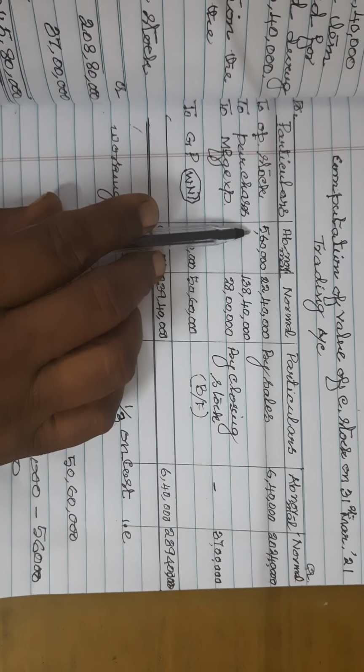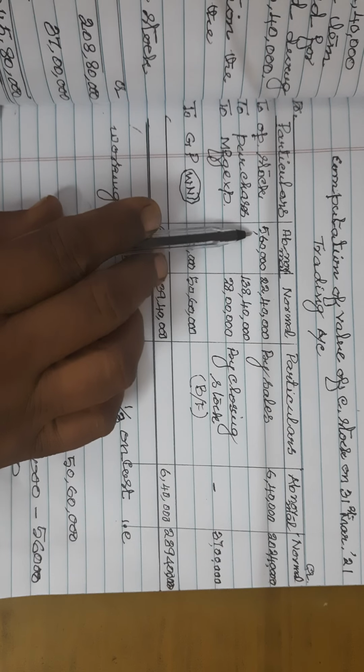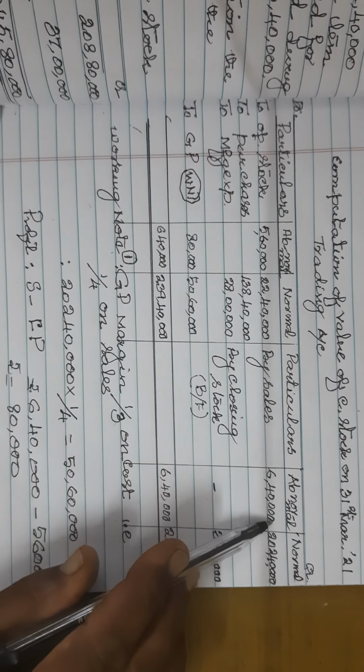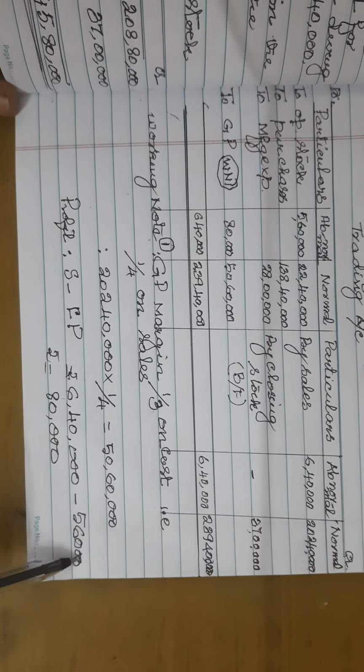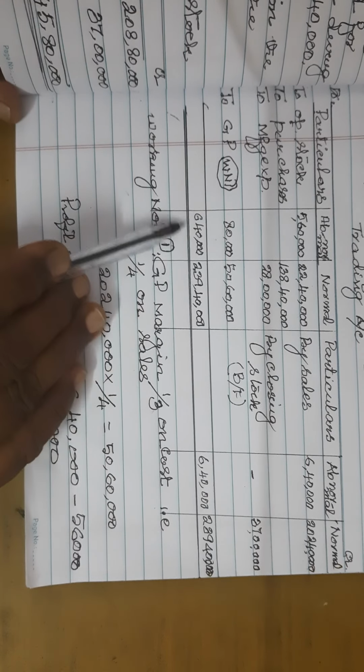I hope you are very clear. If you are not understanding, leave it in your comment box. I'll try to make you understand still further. So in the 5,60,000, they sold for 6,40,000. So what is the profit? They have given the cost, they have given the sales. So the profit is 80,000, which I have found out here. 6,40,000 minus 5,60,000, so our profit from here is 80,000.